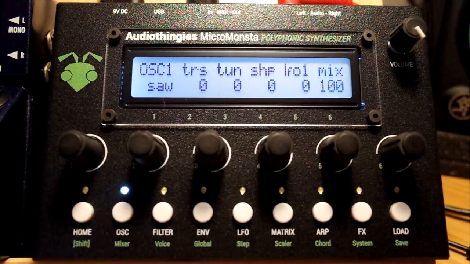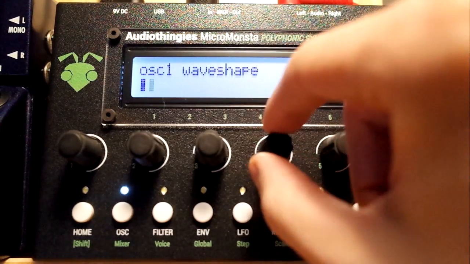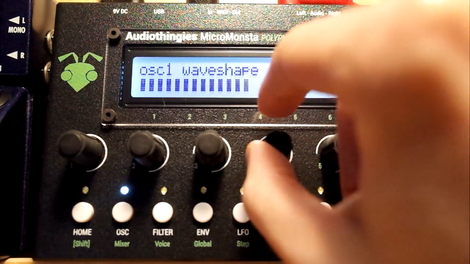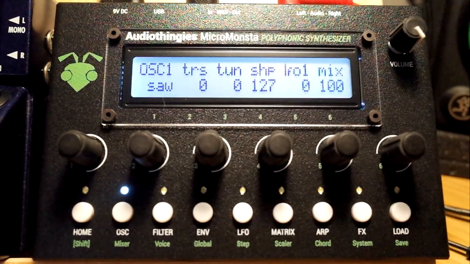The next wave is a sawtooth wave, and it acts very much the same as the triangle wave when using the wave shape, but here is the dry sawtooth. And then if I shape it, this one just goes up an octave, so it doesn't add that fifth.